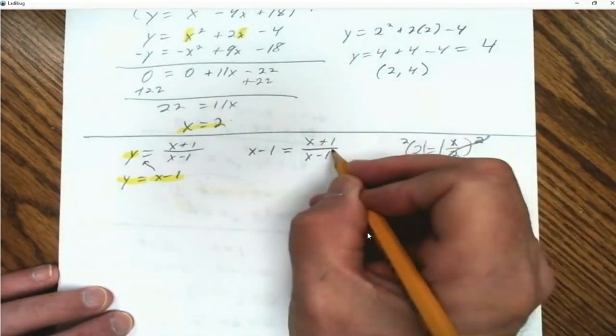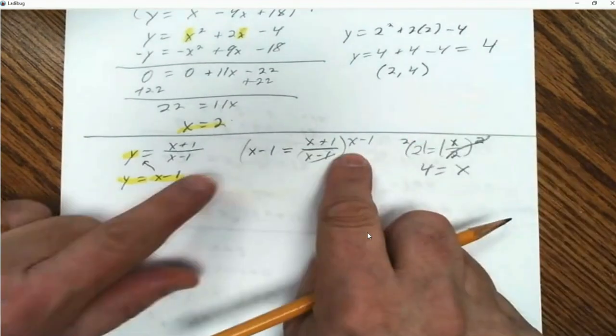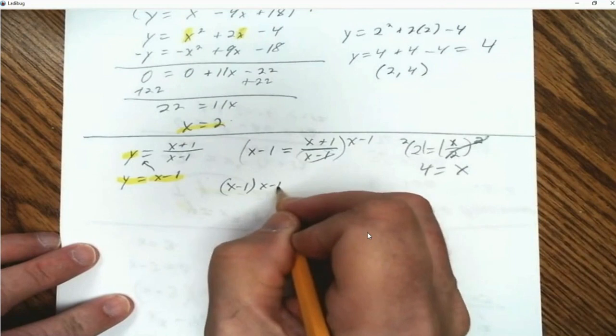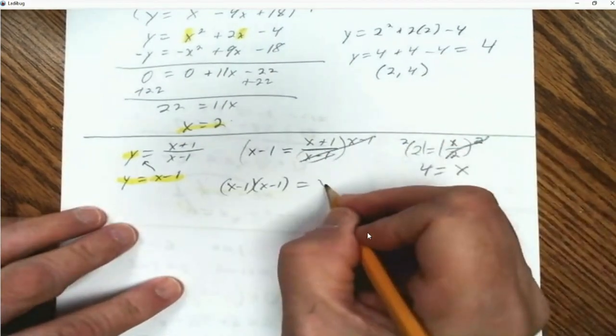We just take whatever's on bottom and we multiply everything by that, x minus 1. So over here we have x minus 1 times x minus 1. And over here, these cancel out, which means we just have x plus 1.